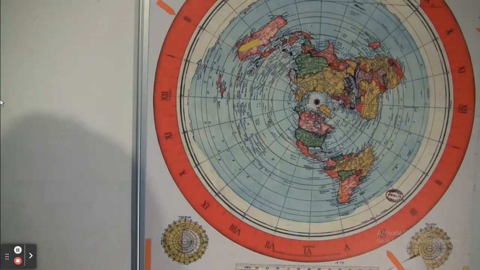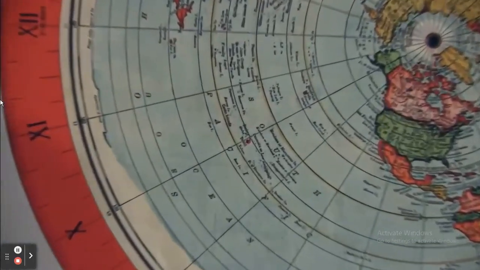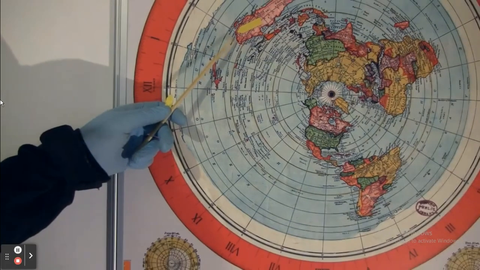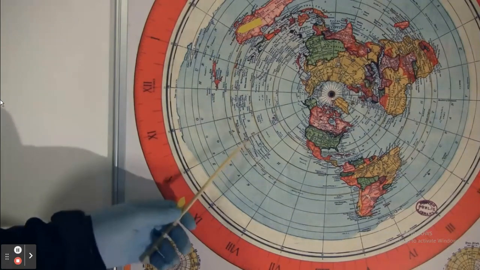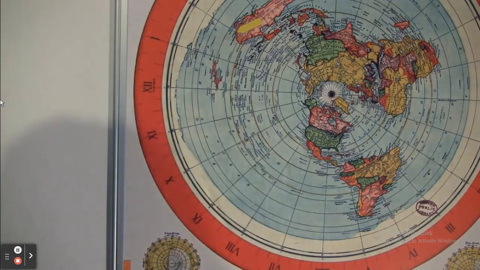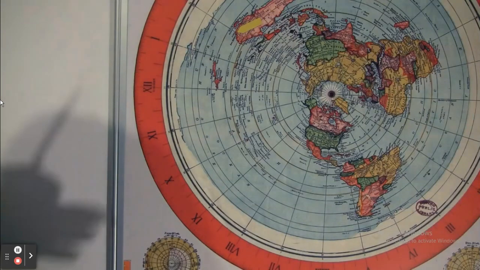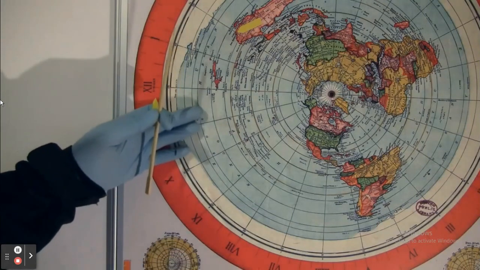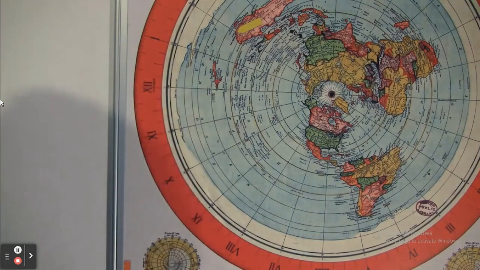First, we have to find Tahiti and see if we can find Tahiti. So, there it is, Tahiti. The question is, a flight plan from Australia to Tahiti, and we're going to use this Gleason's map to demonstrate how to do it. The Gleason's map is a flat earth map. I will make a few more videos explaining a lot of details of this beautiful map.